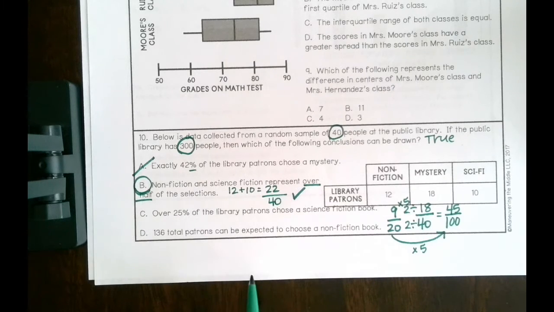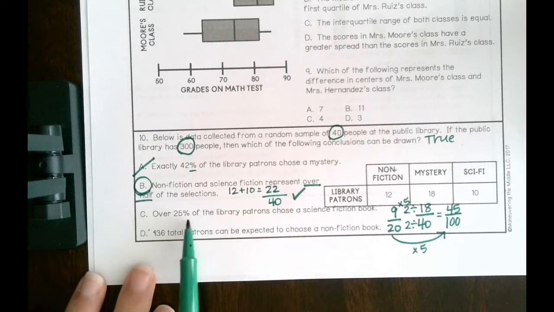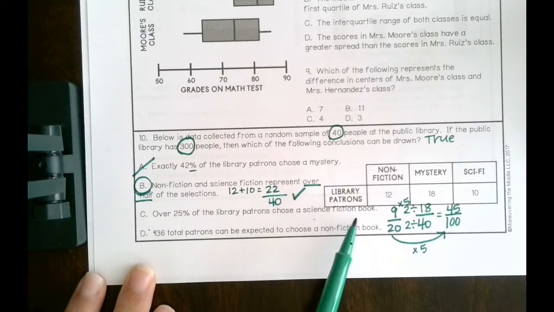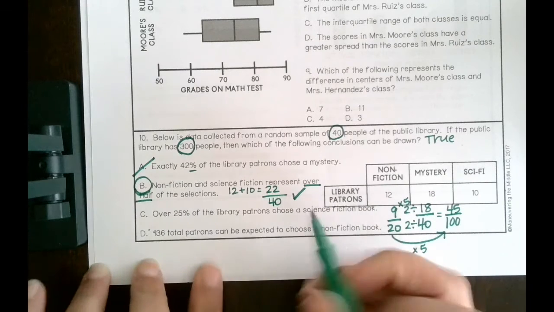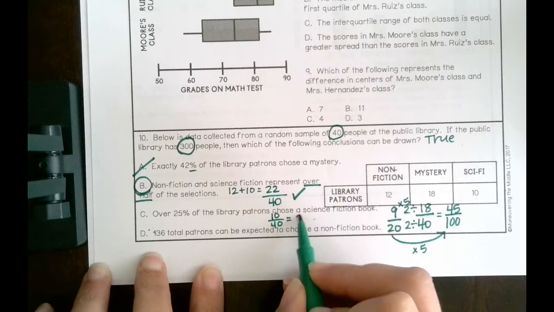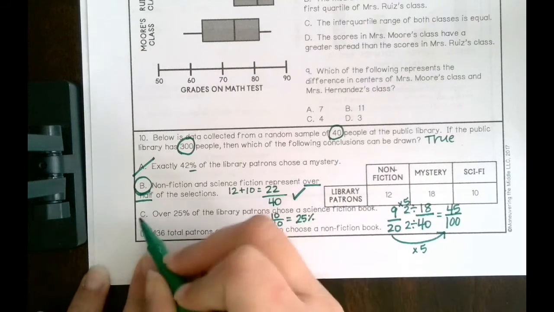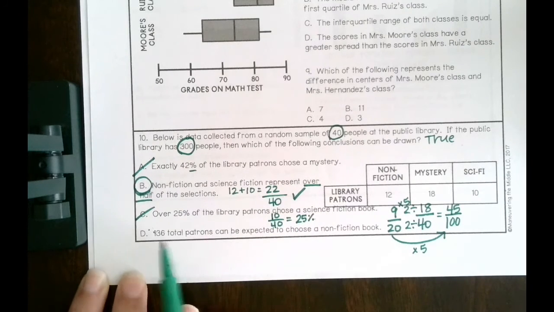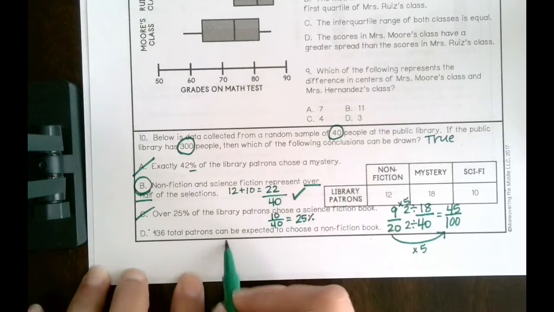And I could go on and make sure that the rest of these are false. Over 25% of library patrons chose a science fiction book. Well, science fiction was 10 out of 40. That's going to be exactly 25%. So that's not true.